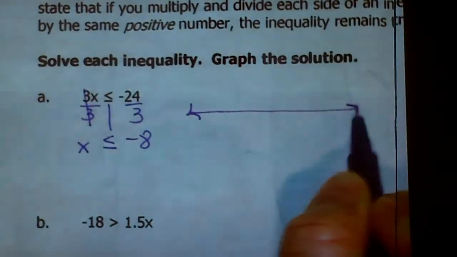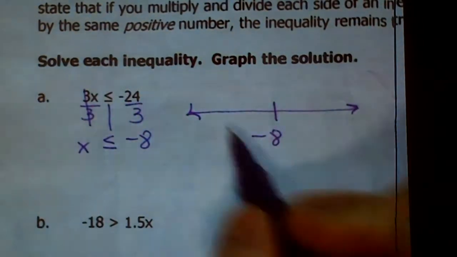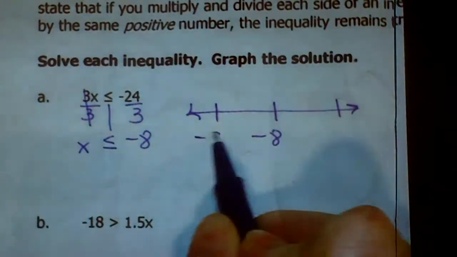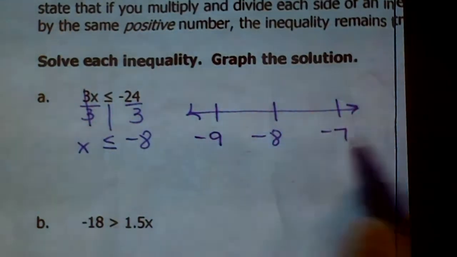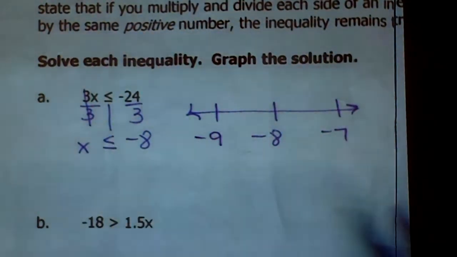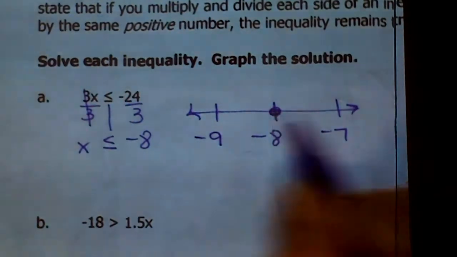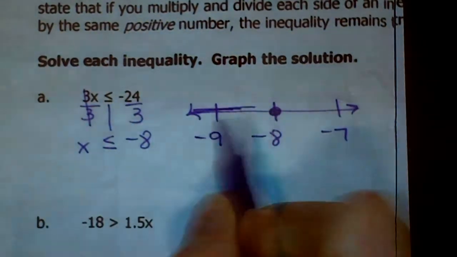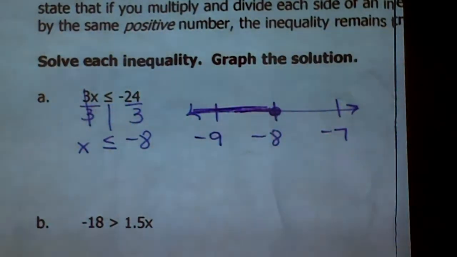Go ahead and do a quick sketch of a graph. Negative 8 will be in the center, negative 9 to the left, negative 7 to the right. If x is less than or equal to, I'm going to use a closed circle because it means it can be that amount. And I'm going to shade to the left because less than is left.